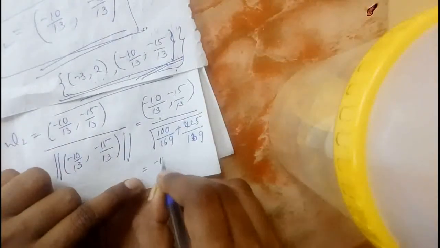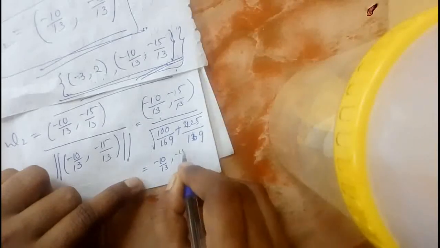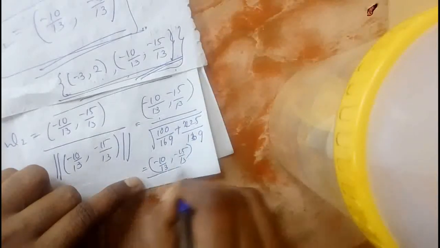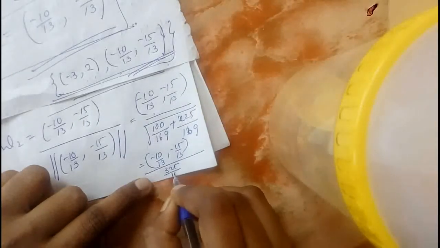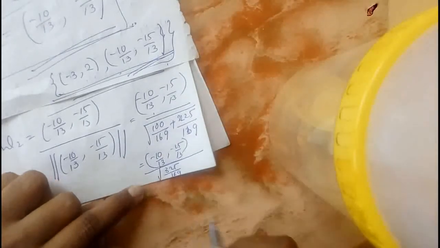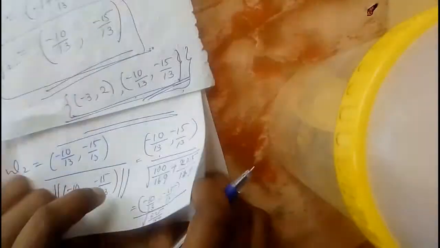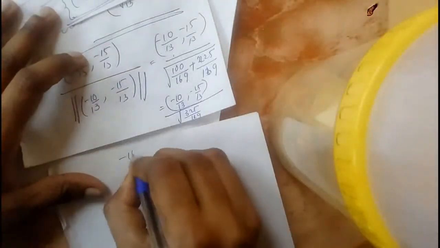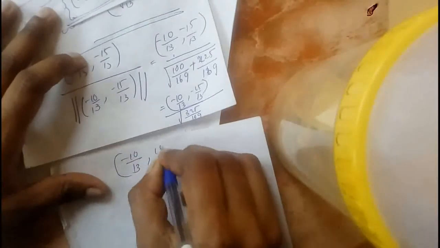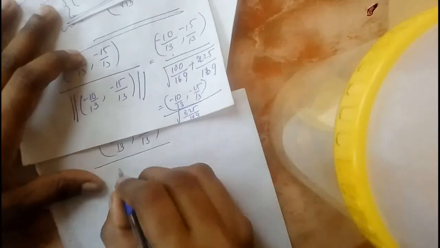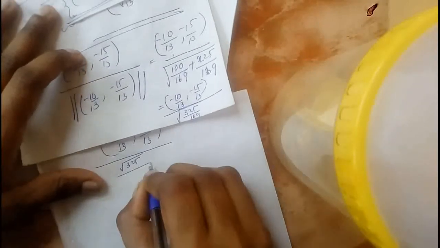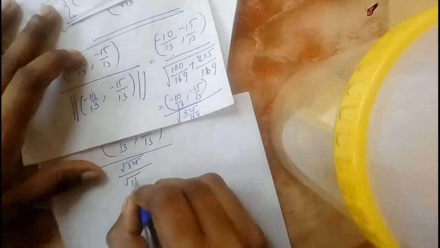So that is equal to (-10 by 13, -15 by 13) divided by the square root of 325 by 169, which is square root of 325 divided by square root of 169.